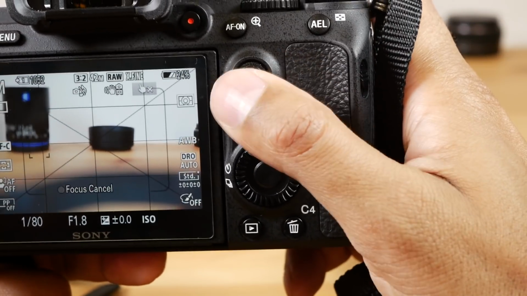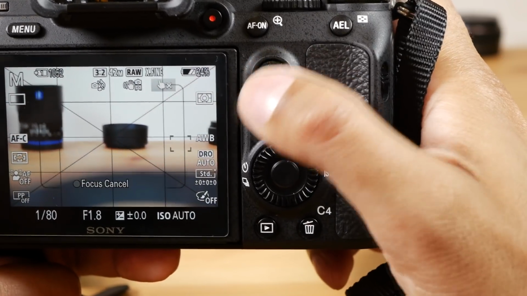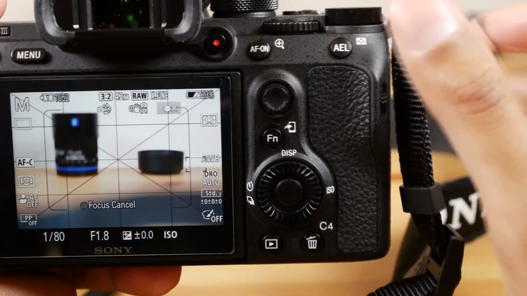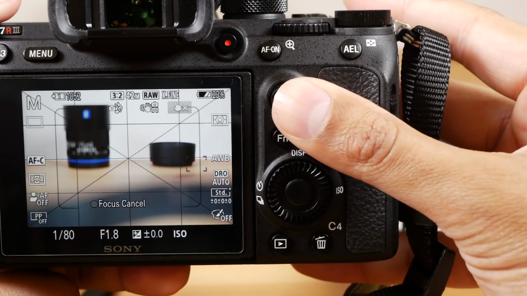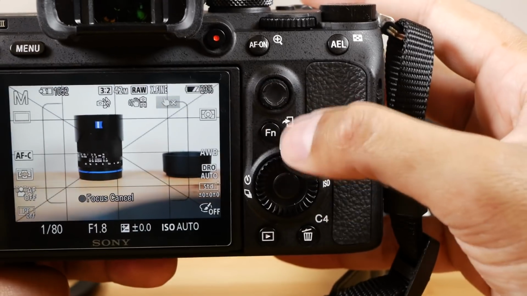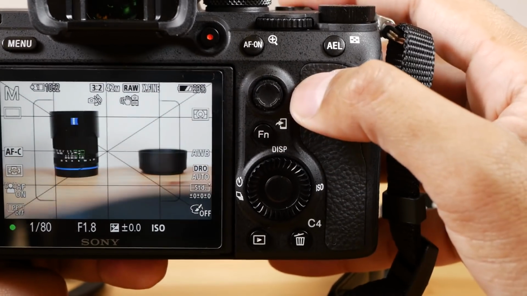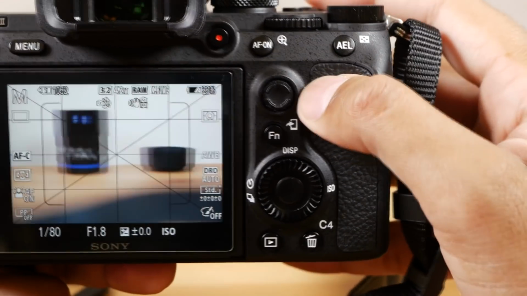And this point can also be moved around using the joystick over here. So that's very useful. So this way I can have autofocus continuous and spot focusing all at the same time. And if I want to cancel that, all I've got to do is press the joystick in and it's cancelled, and immediately it's back on autofocus continuous.